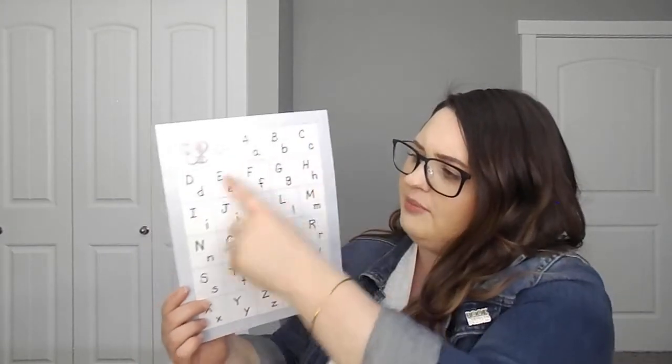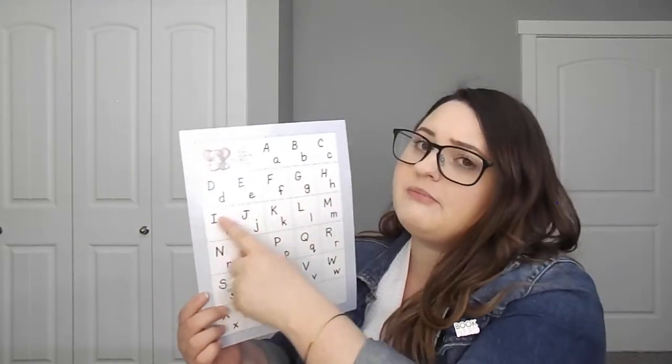Capital or uppercase letters, there's two different words for them, capital or uppercase. Those are the ones that are on the top line. Those are the big letters. When you're looking at your writing paper, those letters hit the top line and the bottom line every single time.